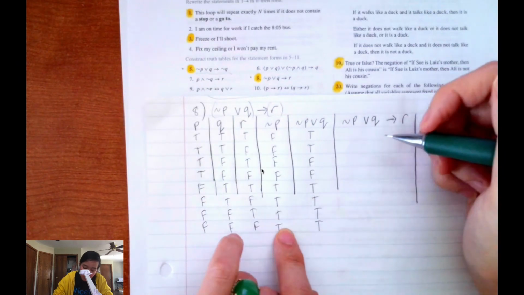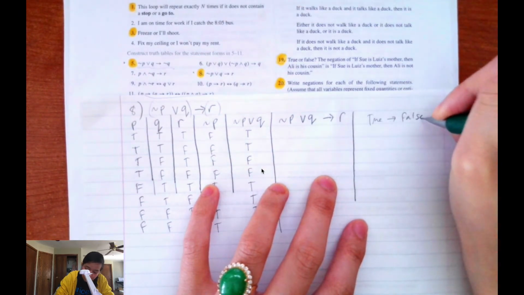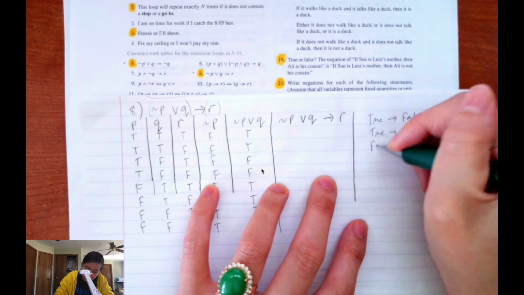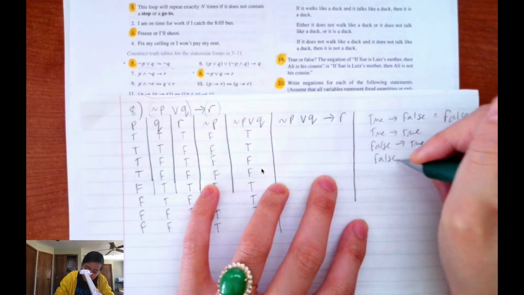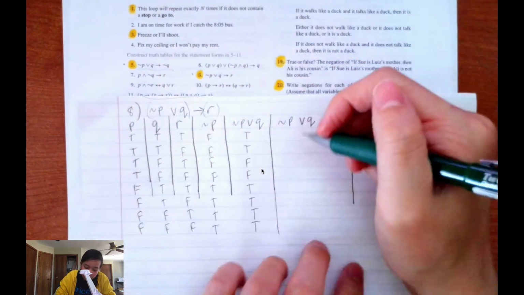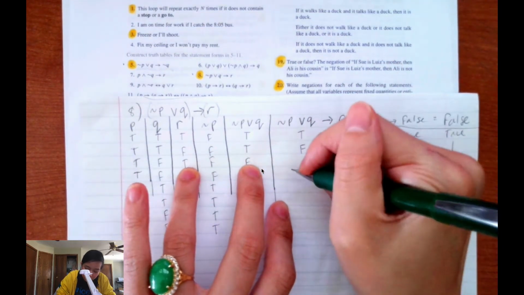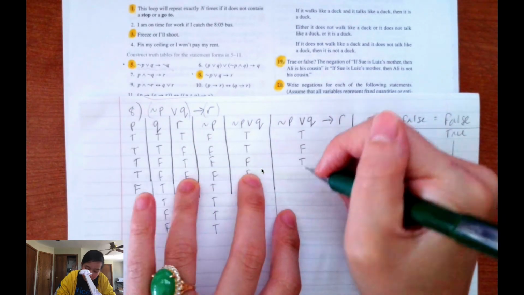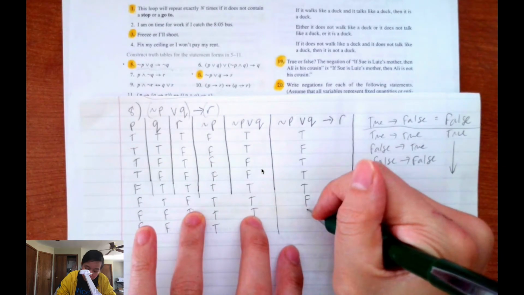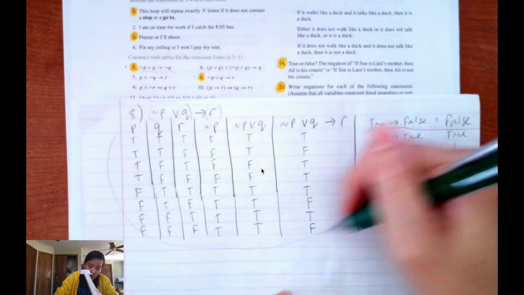And then remember that true implies false is false, and then any other combination, so true implies true, false implies true, false implies false is true. So true implies true is true, true implies false is false, false implies true is true, false implies false is true, true implies true is true, true implies false is false, true implies true is true, true implies false is false. There we have it. This is the truth table for this statement form.